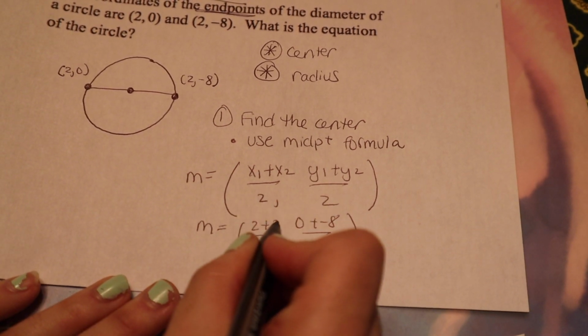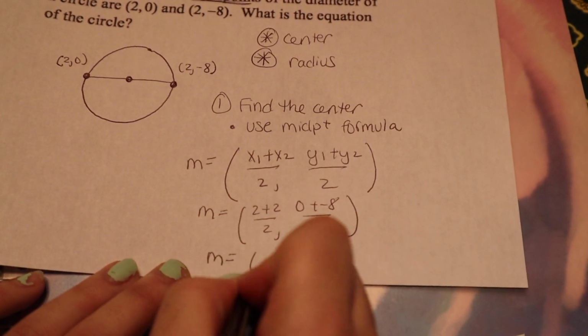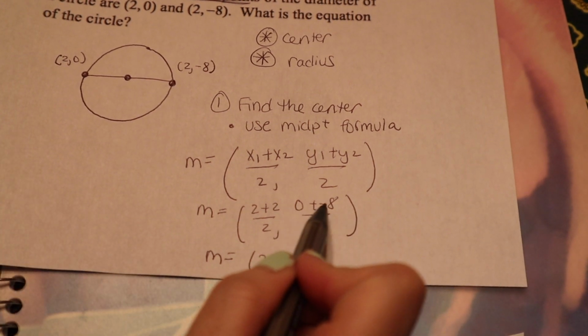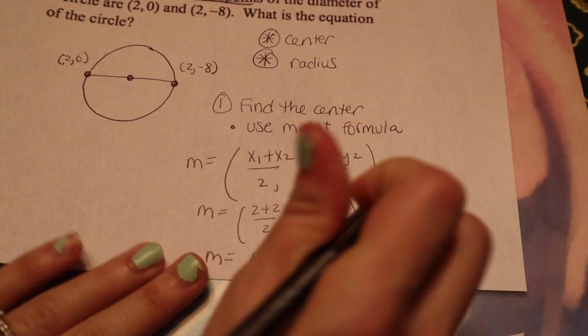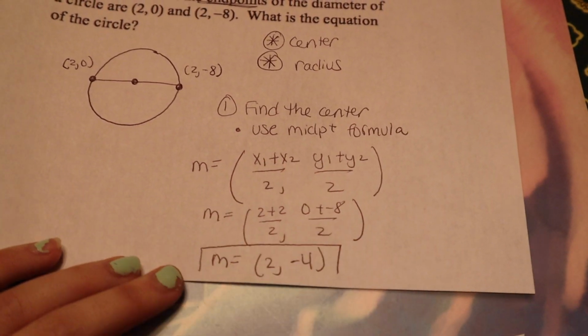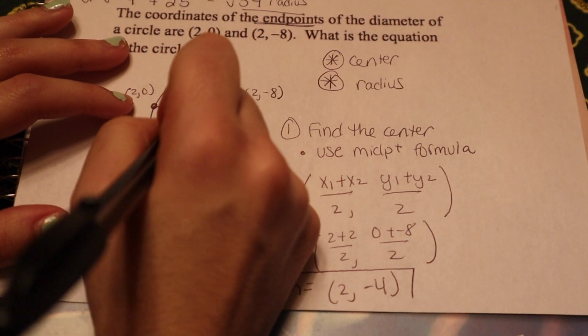2 plus 2 is 4. 4 divided by 2 is 2. 0 plus negative 8 is negative 8. Negative 8 divided by 2 is negative 4. This is the midpoint. This is the coordinates of the center.